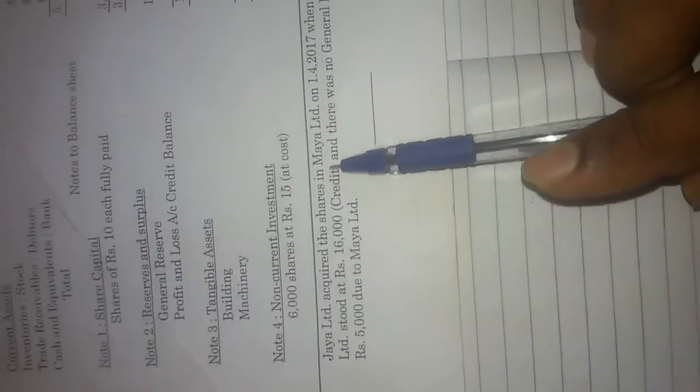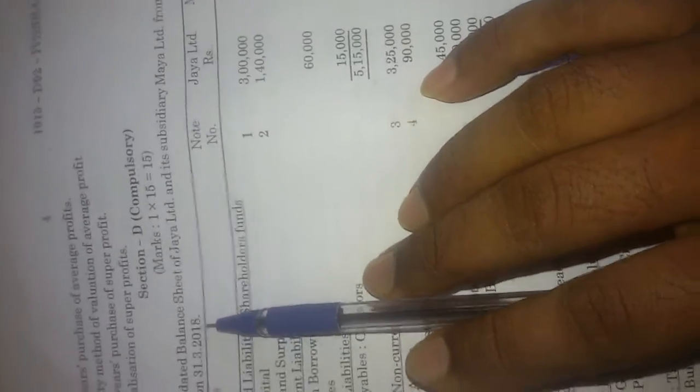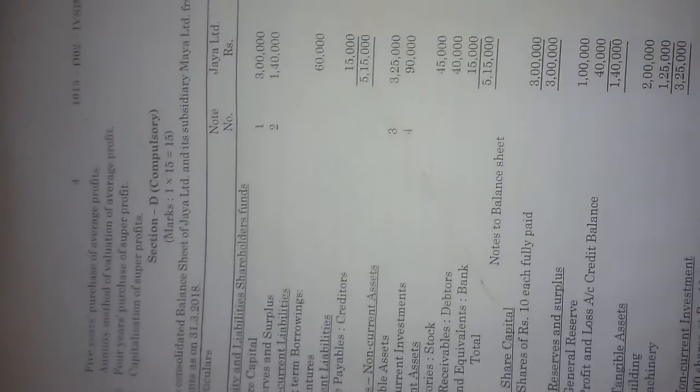It is calculated just as we calculate the time ratio in profit prior to incorporation. So here the dates are given. Jaya Limited acquired the shares of Maya Limited on 1/4/2017 and the balance sheet closing date is 31/3/2018. That means the financial year begins on 1/4/2017 and Jaya Limited also acquires the shares on 1/4/2017. So the pre-acquisition period is 0 months and the post-acquisition period is 12 months. So it is 0 to 1 we can say.